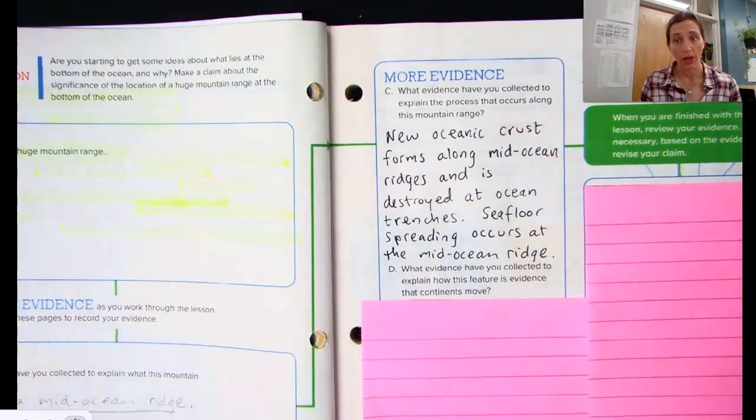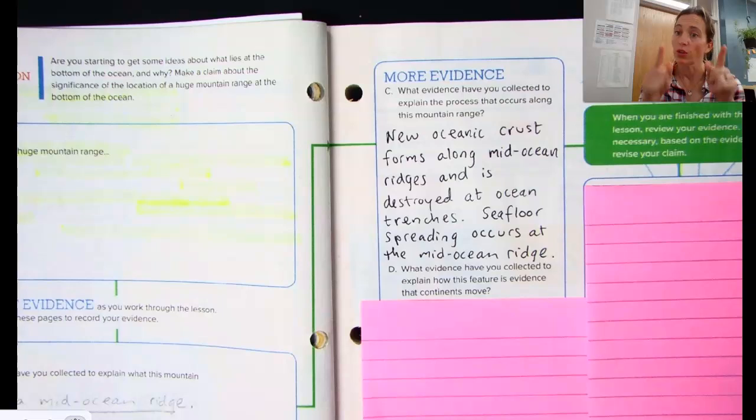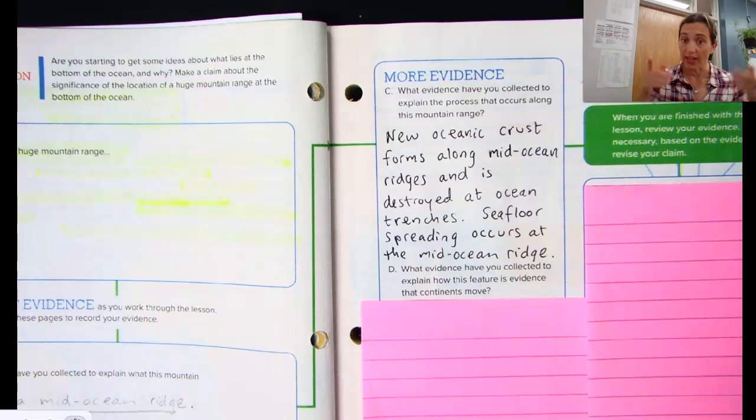Now remember, what I wrote doesn't have to be exactly what you wrote, but the ideas should be very similar. So I wrote, new oceanic crust forms along the mid-ocean ridges and is destroyed at the trenches. So remember our models, new rock is constantly being formed at the mid-ocean ridge, and it's a conveyor belt, and it's getting pushed away.